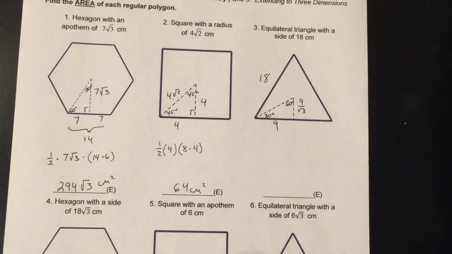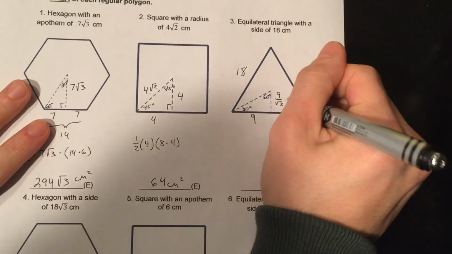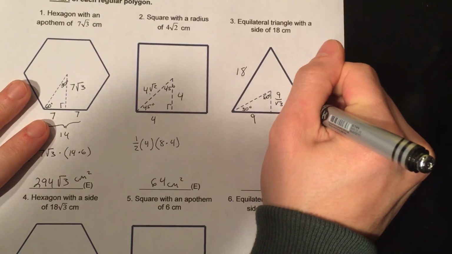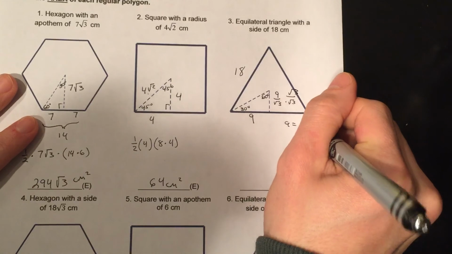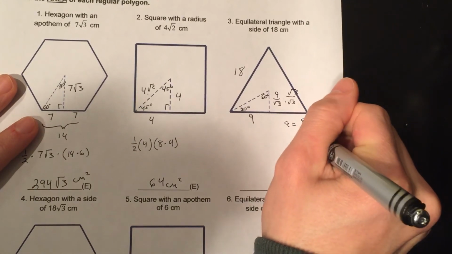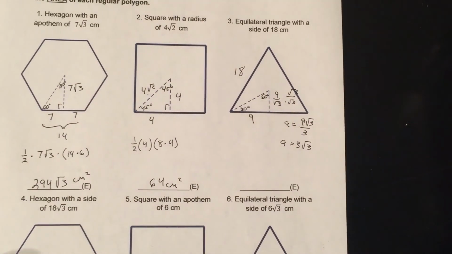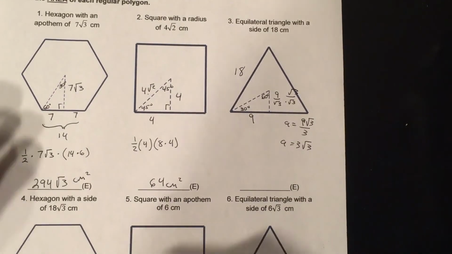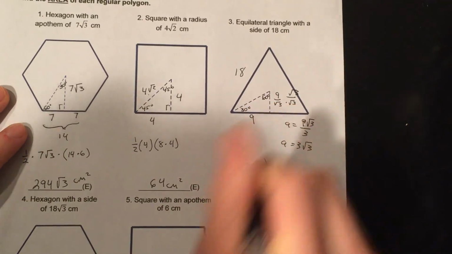Now I'm going to go ahead and rewrite that because we like to rationalize our answers and not have a radical expression in the denominator. So we're going to go ahead and multiply top and bottom by radical 3. And I would get apothem is 9 radical 3 over 3, or 3 radical 3. Again, A for apothem. To calculate the area, we're going to do 1/2 times the apothem times the perimeter.